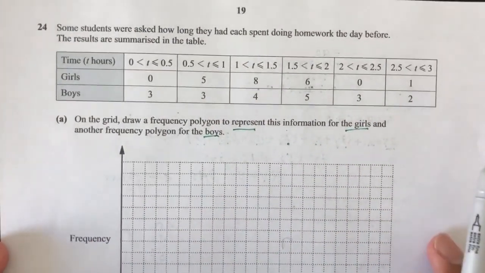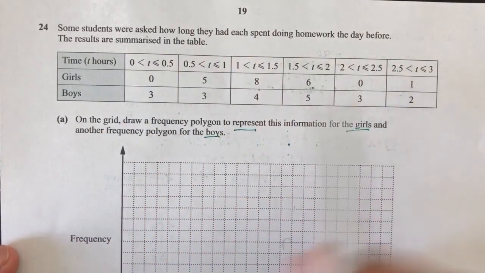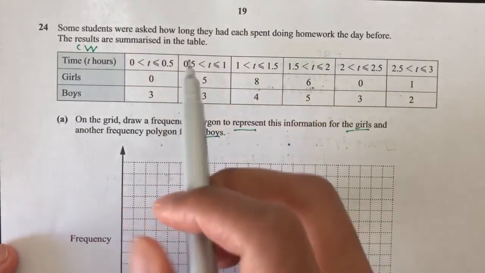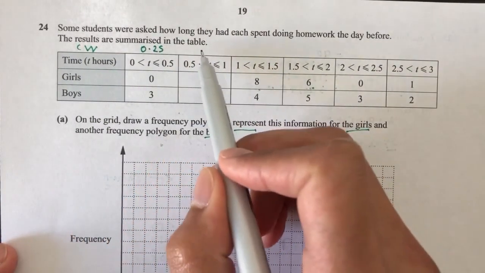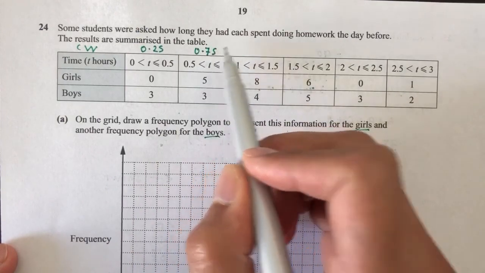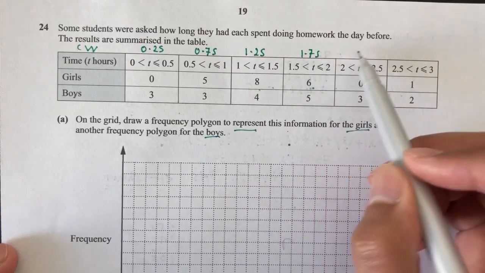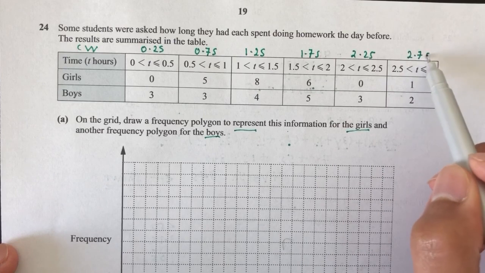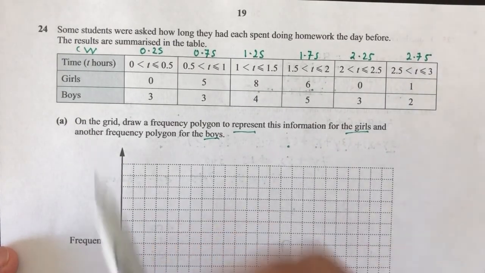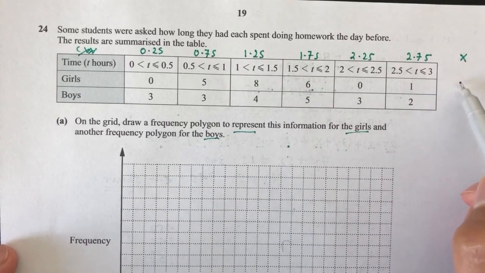So first thing is for the girls. What is the first step? The first step we do is we have to find the midpoints of those classes. So let's find the midpoint. Here will be 0.25. The midpoint here will be 0.75, 1.25, 1.75, 2.25, and the last one is 2.75. So that's the midpoint, and this will be your x-axis, and that is your y-axis.